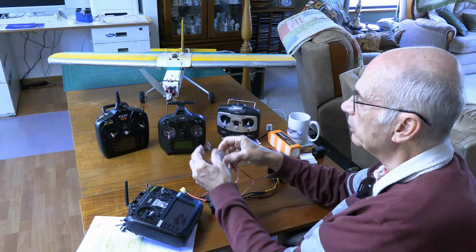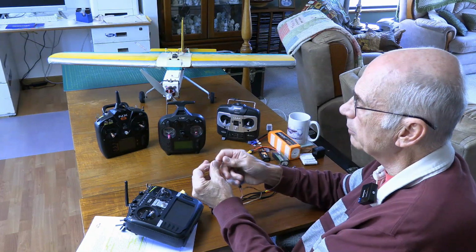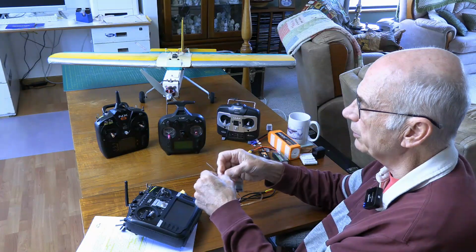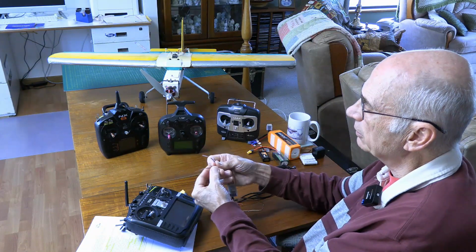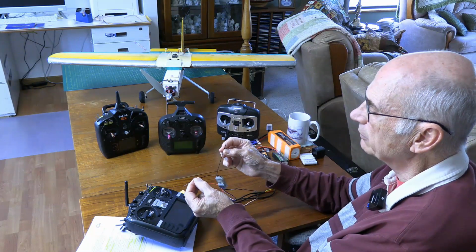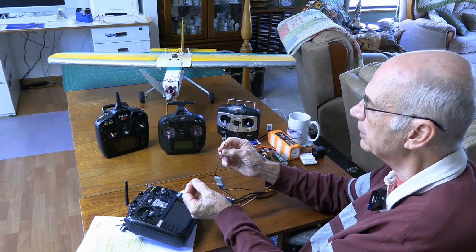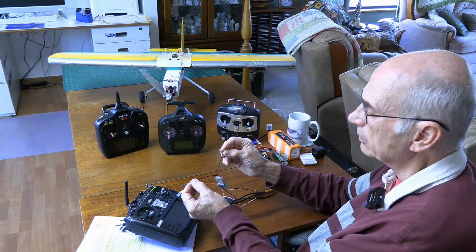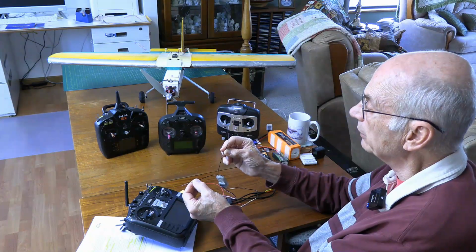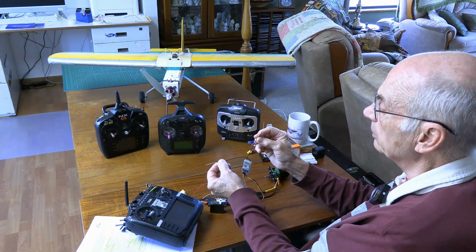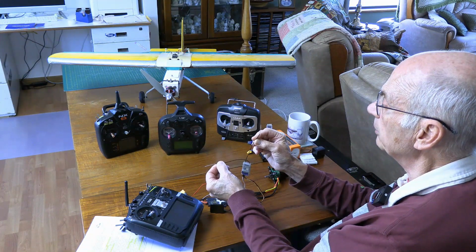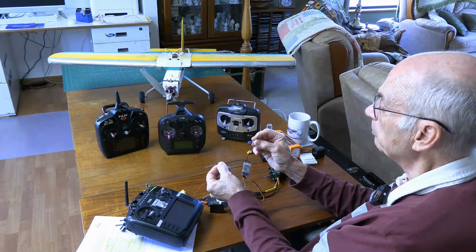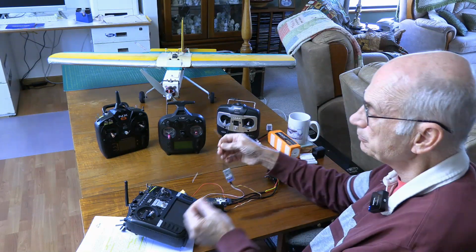So because of that, we typically mount the antennas in the airplane to be perpendicular to each other, and if possible at some distance to each other, so that if something like the battery is blocking the signal, that might be true with one but not with both. And being perpendicular to each other, if one is pointed straight at the transmitter, the other one is perpendicular to the transmitter.